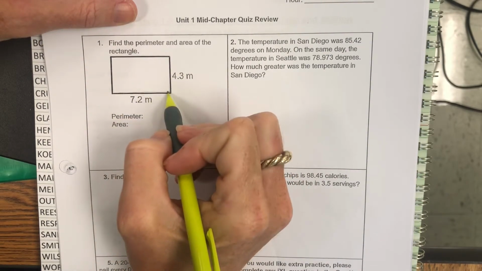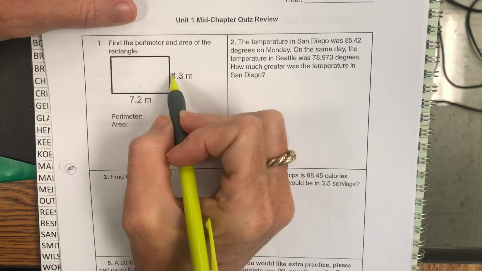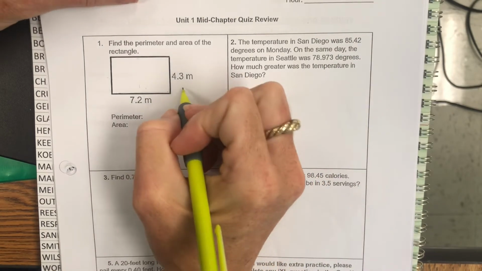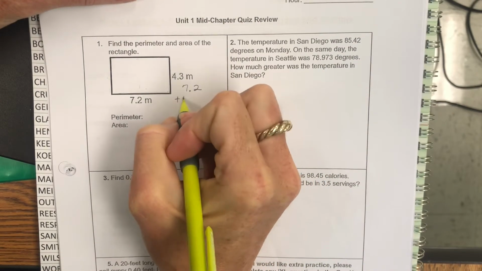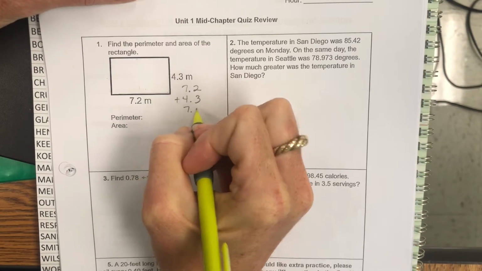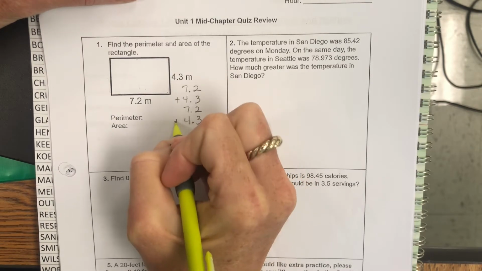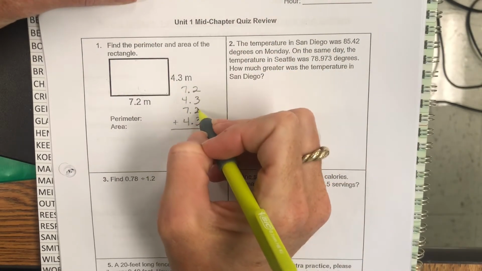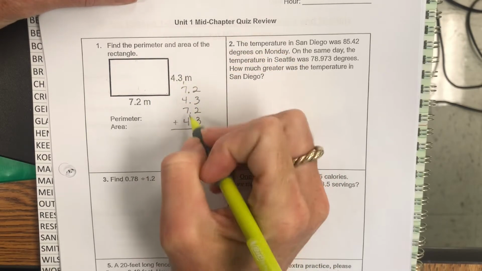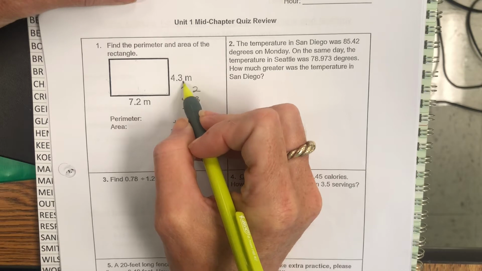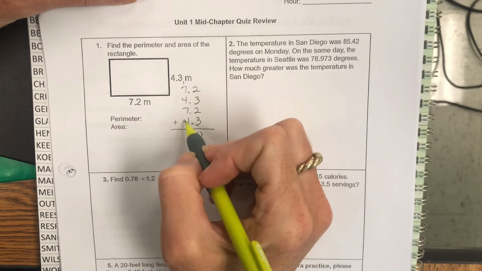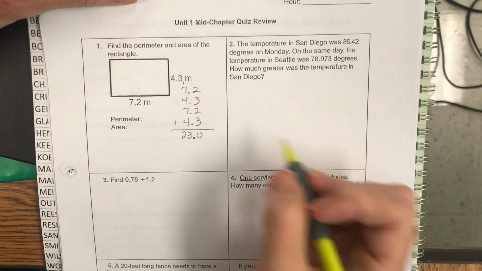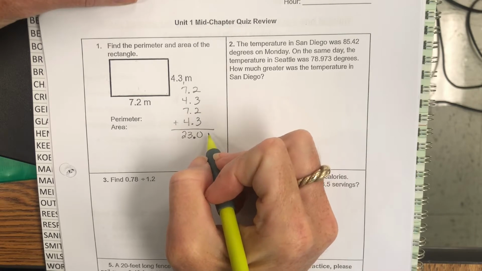Or you could take 7.2 times 2 because you have 2 of the same sides, and 4.3 times 2 because you have the 2 of the same sides, and then add those 2 answers together. It does not matter. Two plus 3 is 5, plus 2 is 7, plus 3 is 10, carry our 1. 7 plus 7 is 14, plus 1 is 15, plus 4 is 19, plus another 4 is 23. Drop our decimal straight down, so the perimeter of the rectangle is 23 meters.